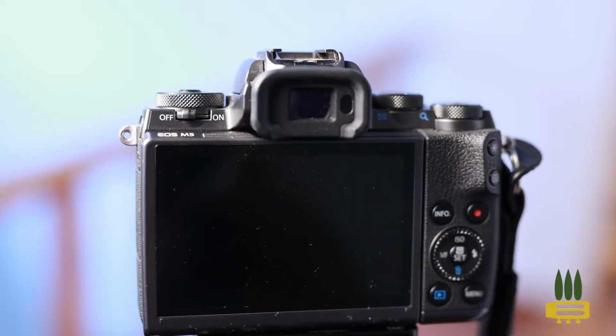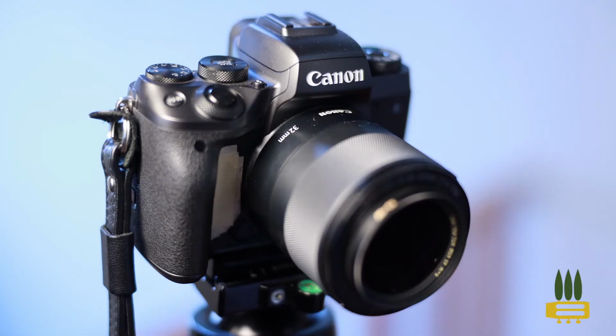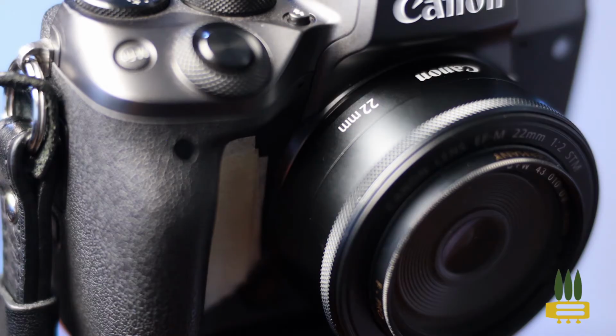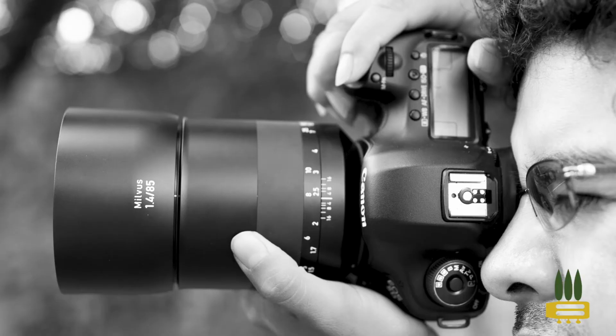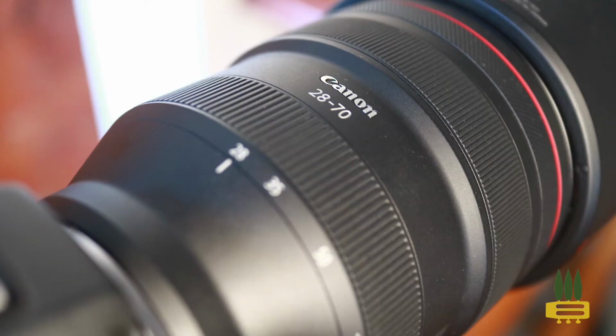Okay, so I happen to use a Canon M5 with several lenses, but the ones I use the most for video are the 32mm f1.4 and the 22mm f2. I also have my big camera, which is a Canon EOS R, and the lenses I use the most for video are my Carl Zeiss Milvus Distagon 50mm f1.4 and the RF 28-70 f2 L lens. That's just what I personally use, but anyway, on to audio.